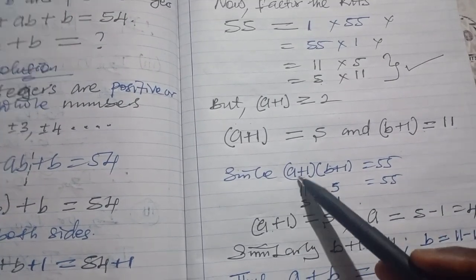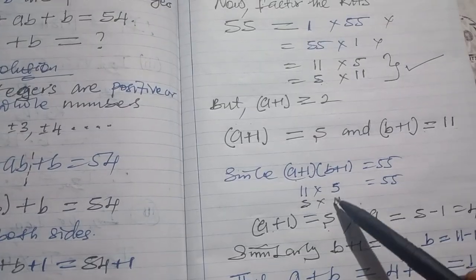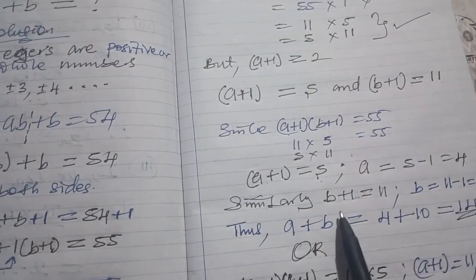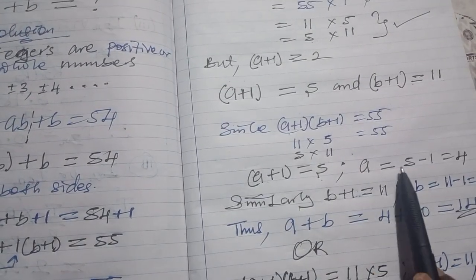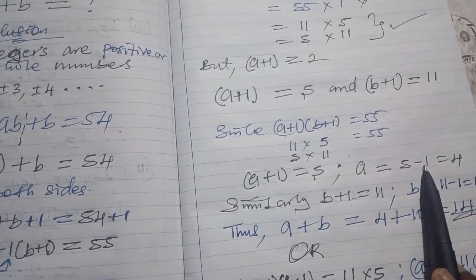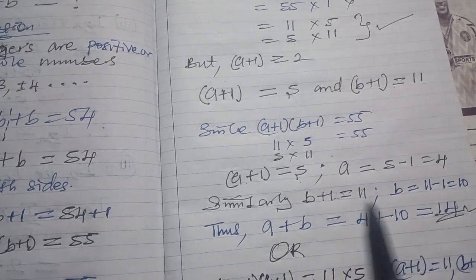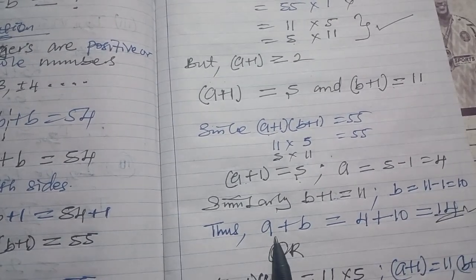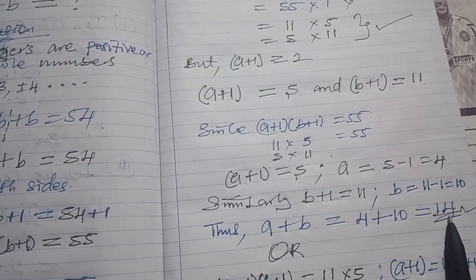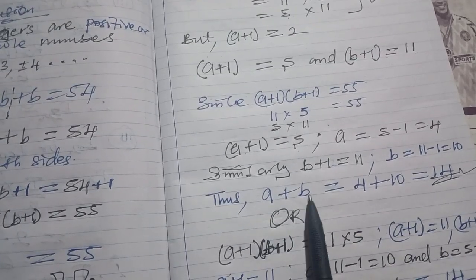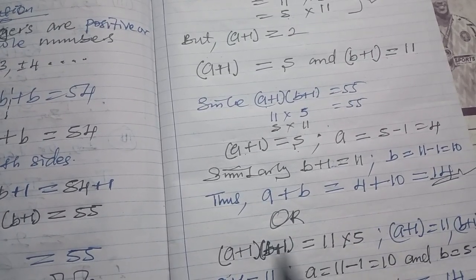So we can say A plus 1 is equal to 5, B plus 1 is equal to 11. You can make A the subject by subtracting 1 from both sides, and you have 4. Make B the subject, and you have 10. Add them, which is the same as A plus B, and you have 14.